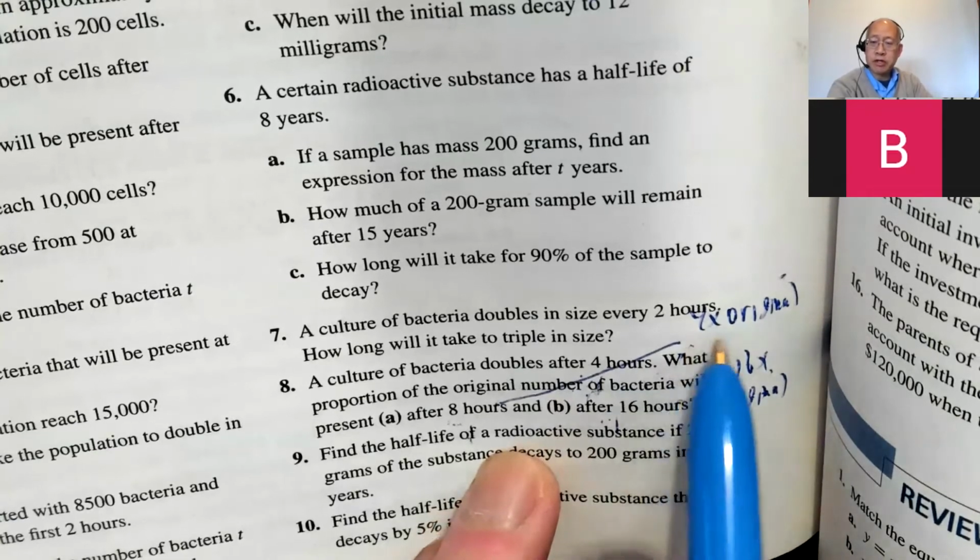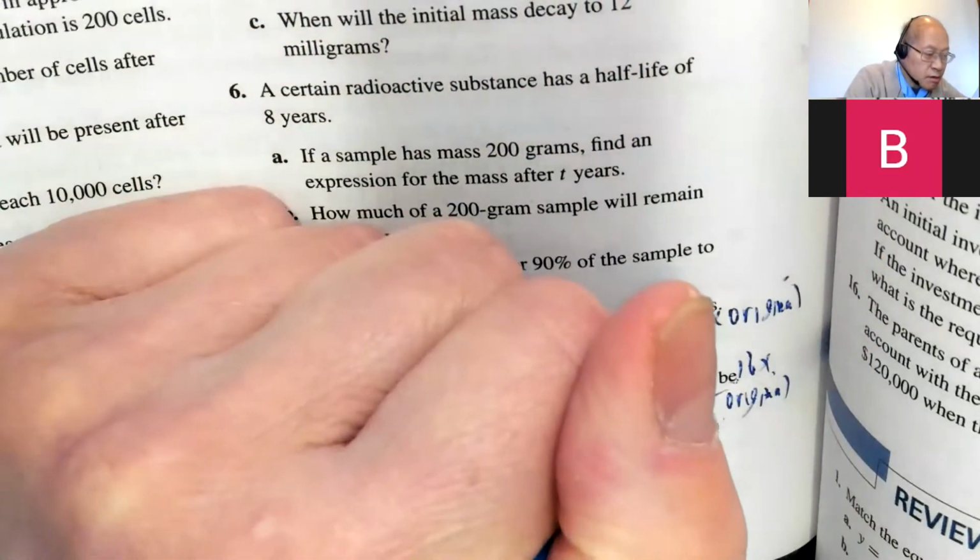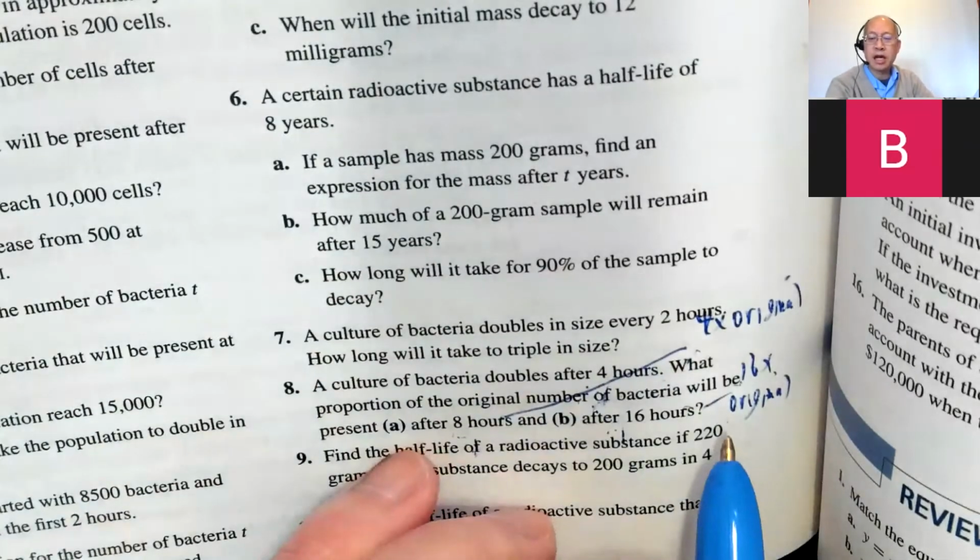So this says 4 times the original. I'm not sure you can see the 4 there. That's a 4. 4 times the original and 16 times the original.